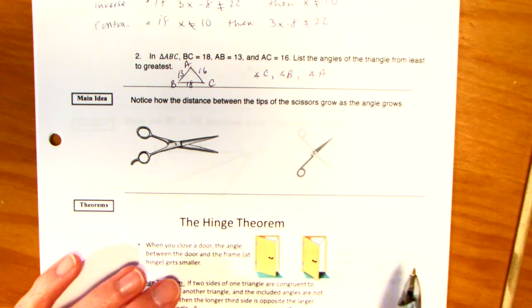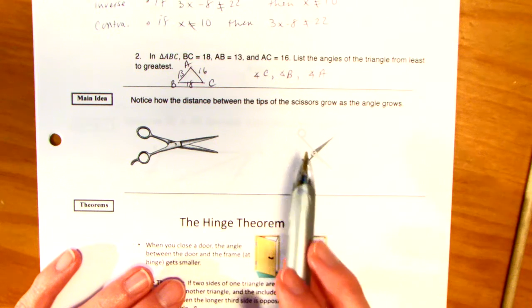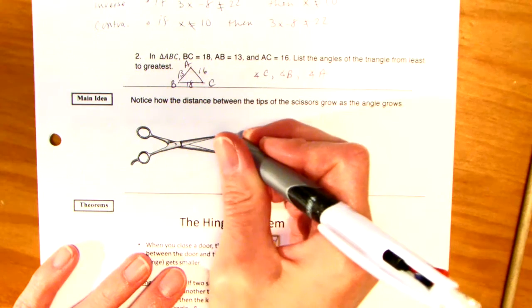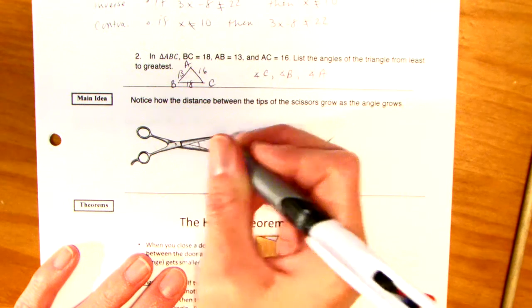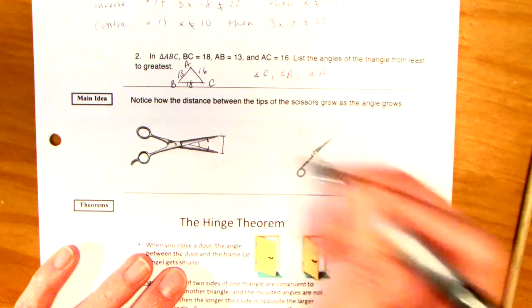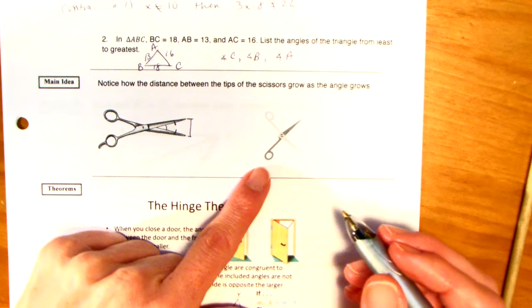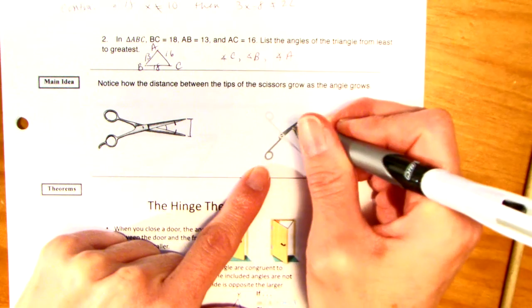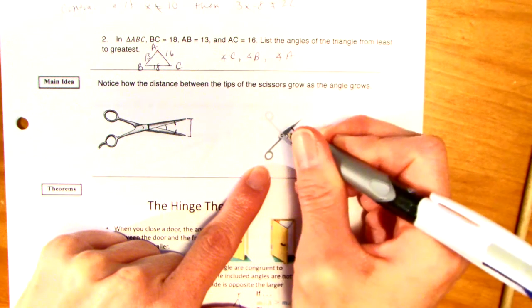I showed you last video with a set of scissors. Notice the distance between the scissors, the opposite distance from here to here. I have a small little angle here, and of course this segment is congruent to that one. Well, what happens if I take the scissors, they still have the same length, and I make this angle a little bigger?